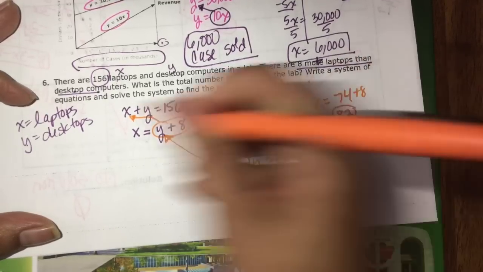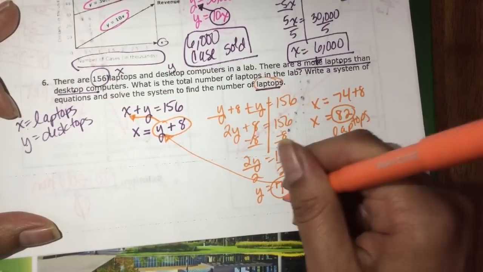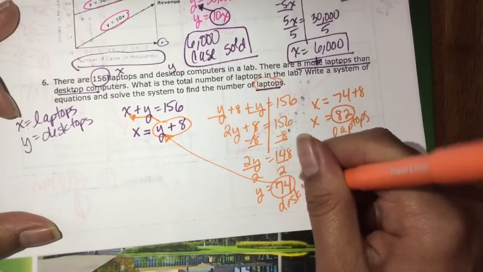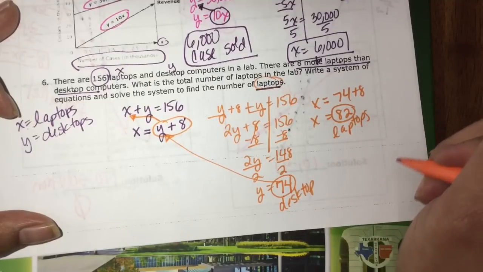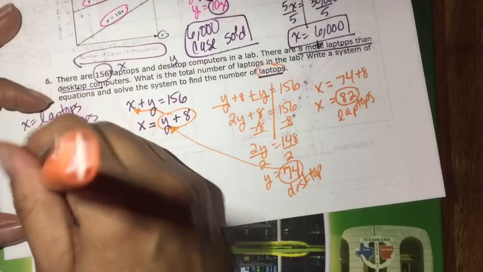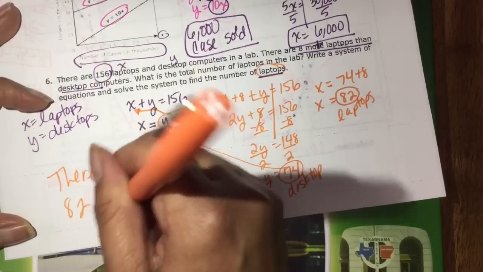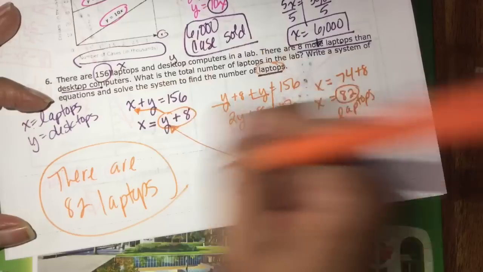This represents your x's, which is laptops. 74 is your desktops. 82 is your laptops. The question is, find the number of laptops. There are 82 laptops in the lab.